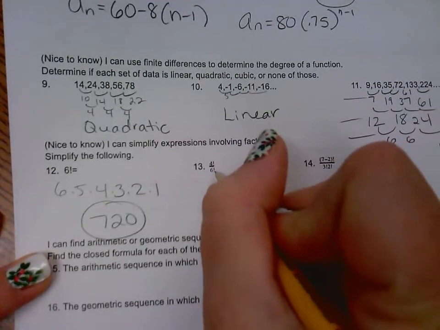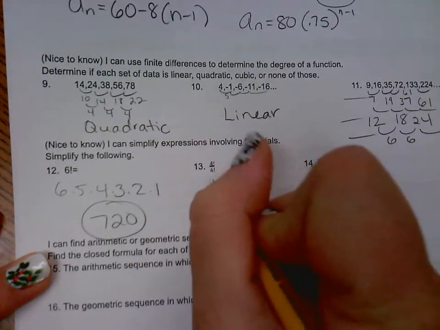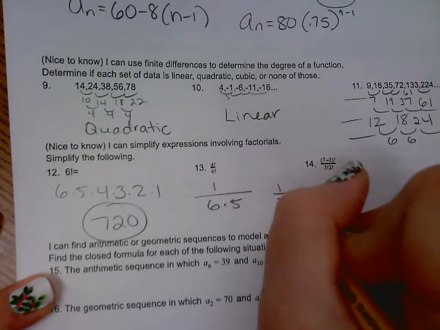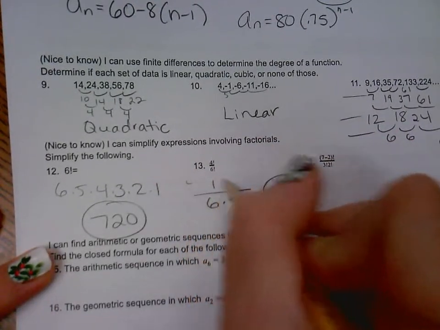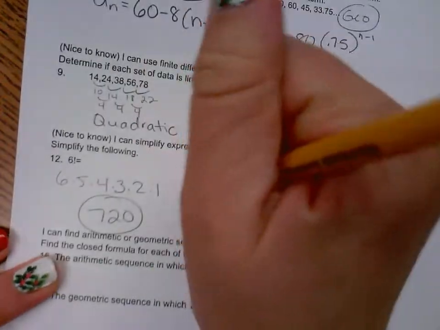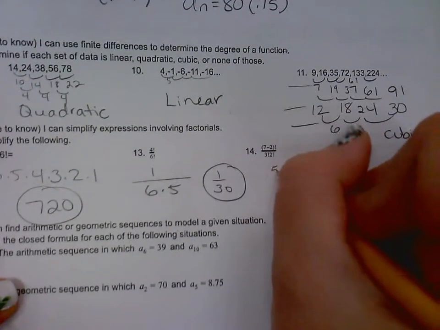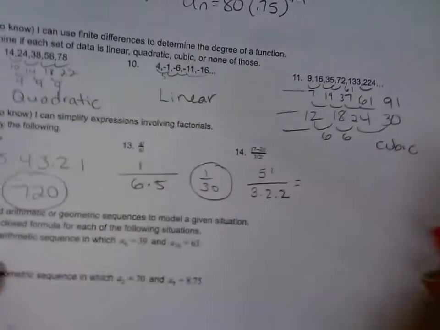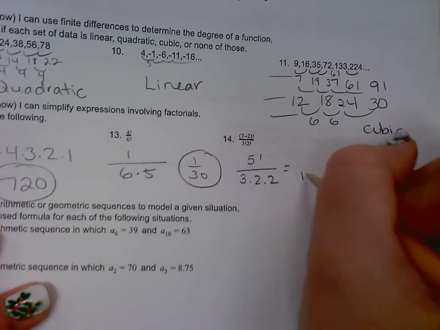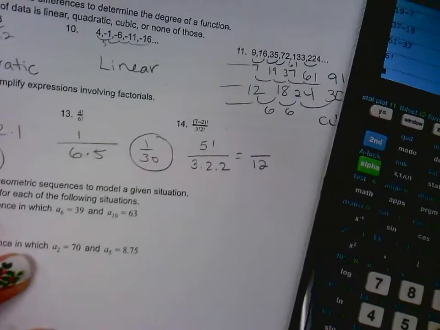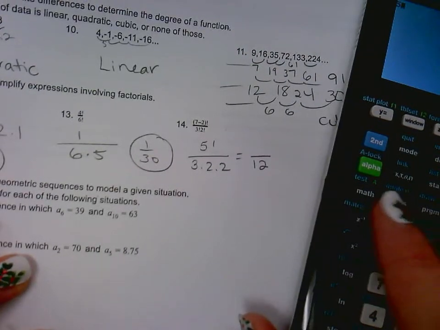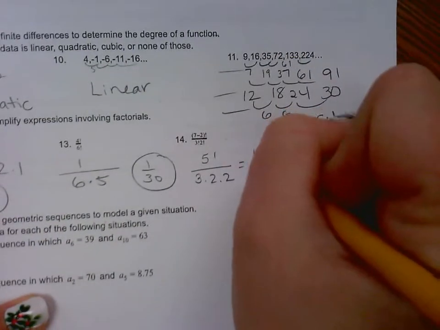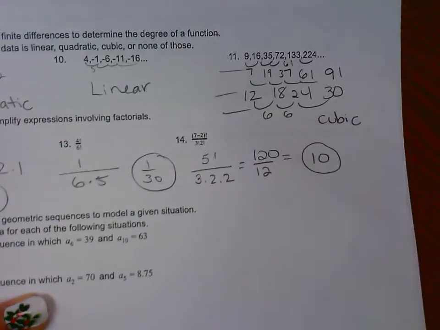And 4 factorial over 6 factorial, the 4's are going to cancel. So it's really 1 over 6 times 5, looks like 1/30th, right? Because all the 4, 3, 2, 1, 4, 3, 2, 1 are going to cancel on top and bottom. Let's see, 5 factorial over 3 times 2 times 2 is just 12, right, in the bottom. 5 factorial is 120 divided by 12 is just 10.